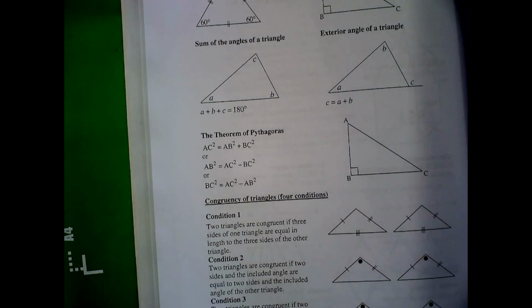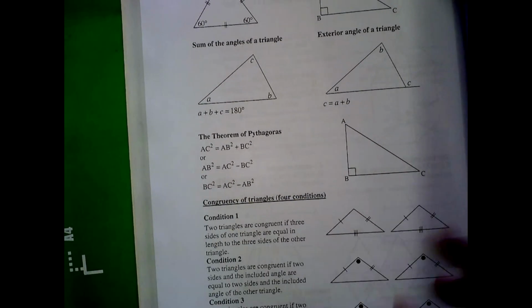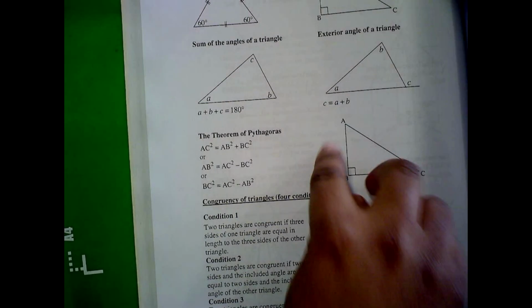I'll take it. Right? So it says Theorem of Pythagoras. You must remember Theorem of Pythagoras. You must remember that when you're working out the hypotenuse, it's the two sides squared added together.